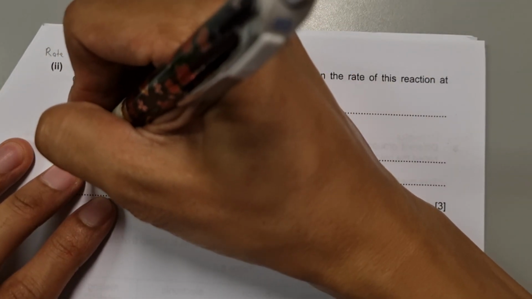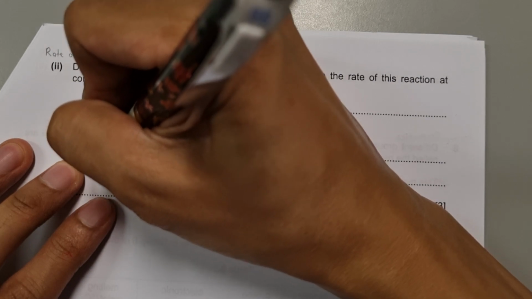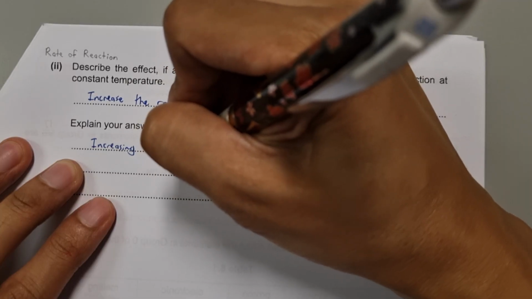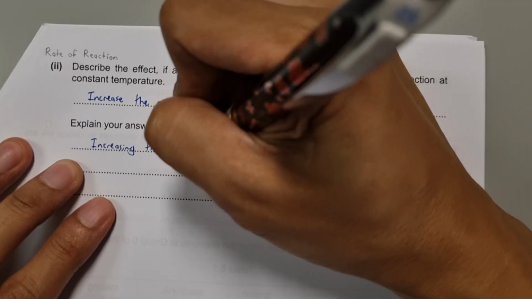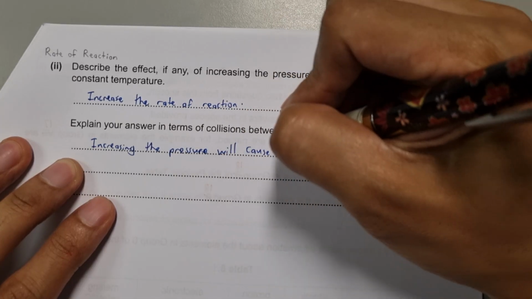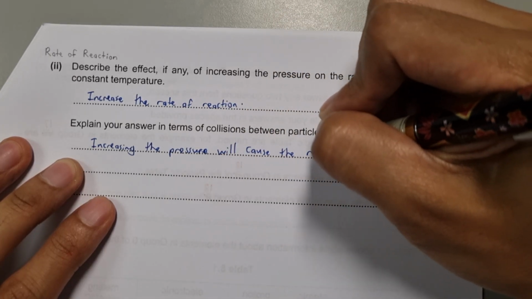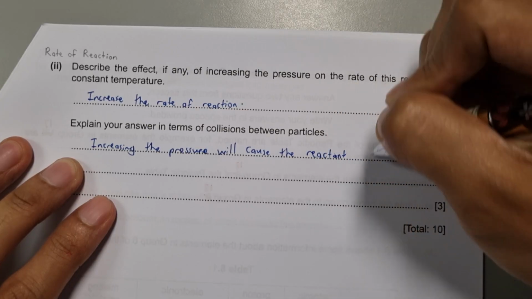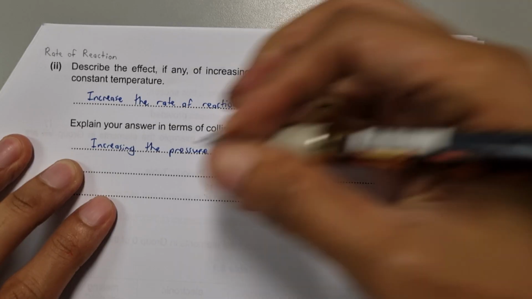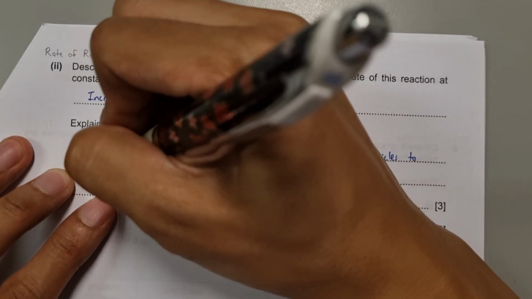So, increasing the pressure will cause the reactant particles to be closer together.